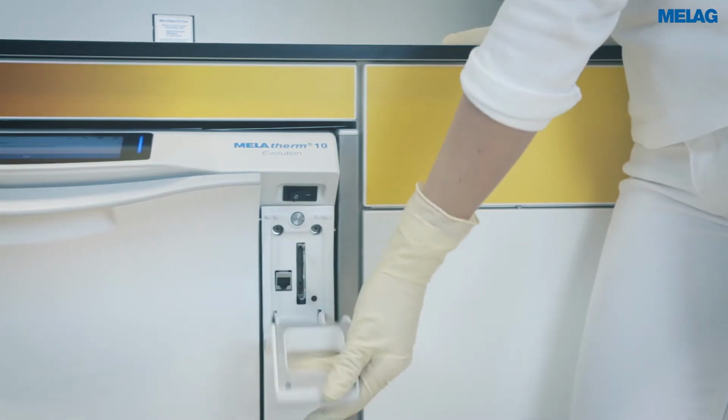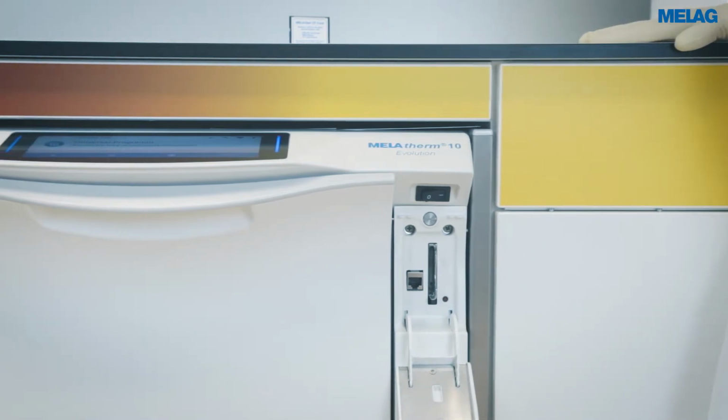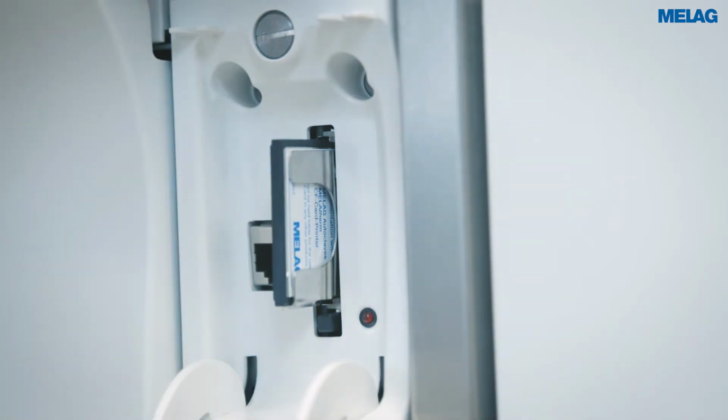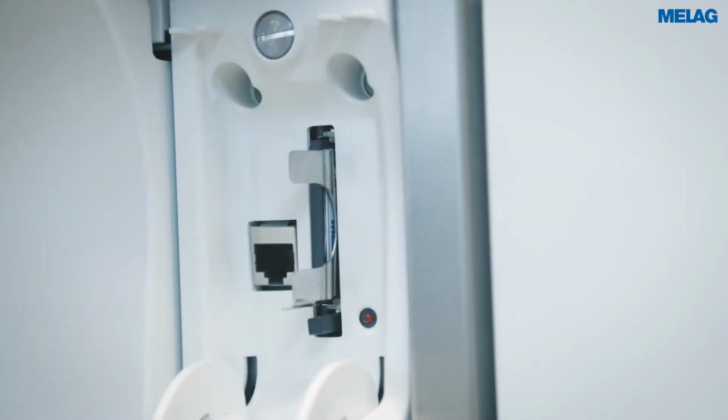The slot is located behind the cover cap on the right-hand side of the MELAtherm 10 Evolution. When inserting the card, please ensure that the MELAG logo points towards the LED. When the CF card has been inserted correctly, the red LED will illuminate for a short time.